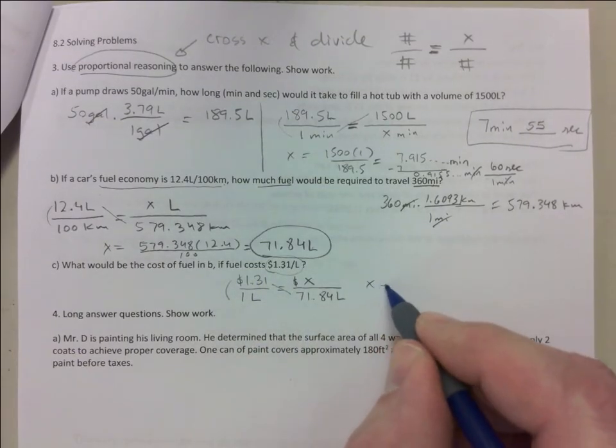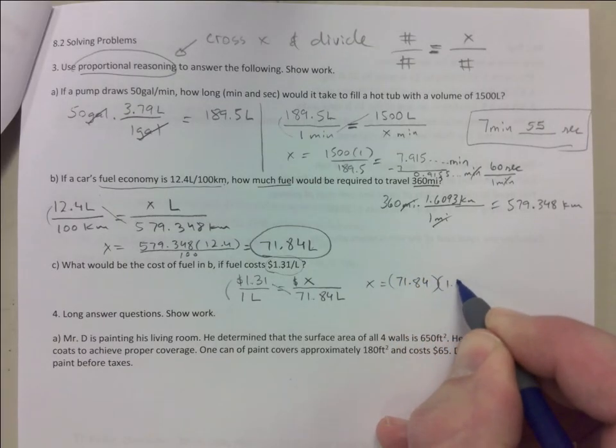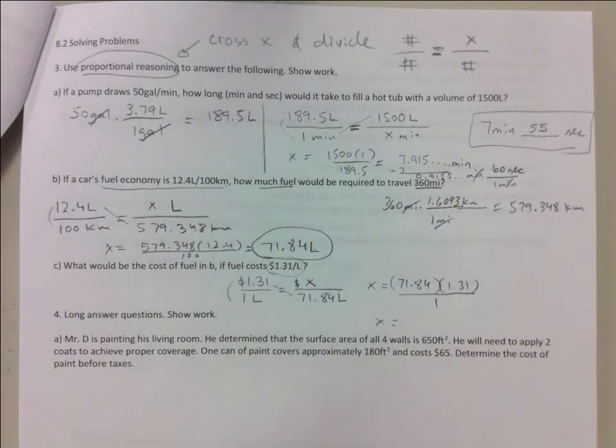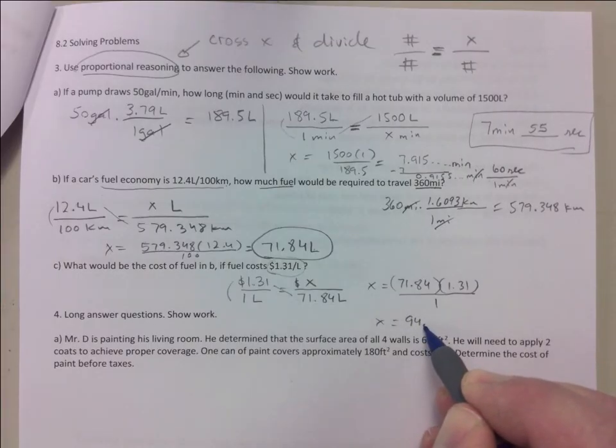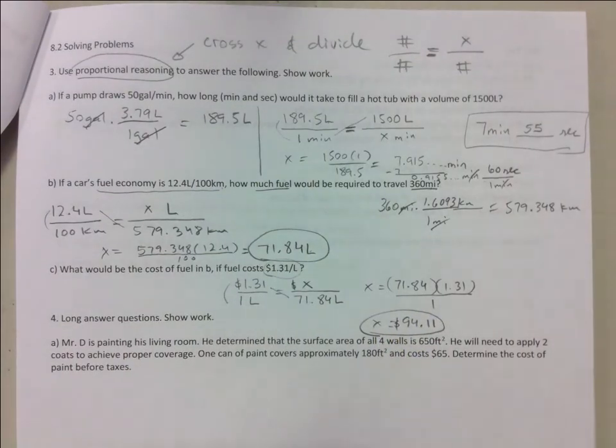Okay, so it's 71.84 times 1.31. Technically we divide by 1, but it doesn't change anything. $94.11. With dollars, you have to round to 2 decimals, okay?